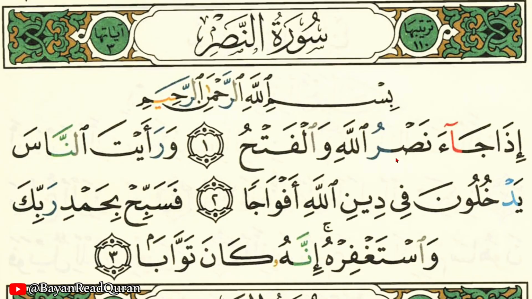Pay attention that you have to pronounce this word bolder. There is tafkhim also. Nasrullahi, not Nasrullahi. This is Nasrullahi. إذا جاء نصر الله. Where there is a waw and a, then you will link this a to this lam.